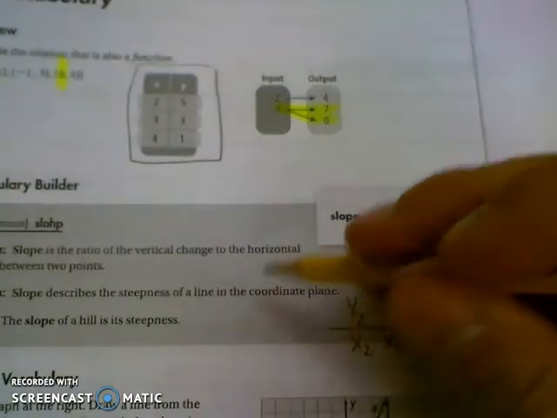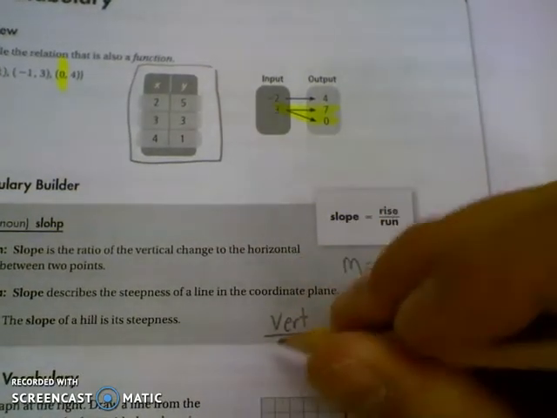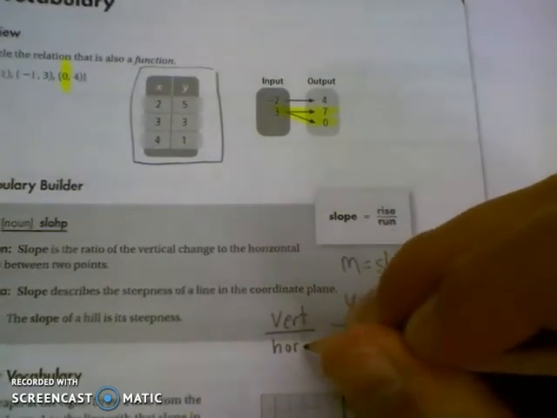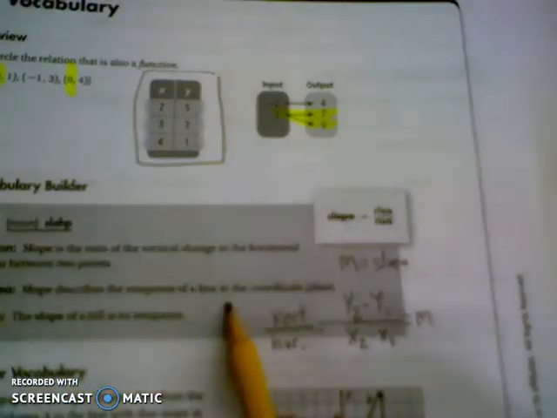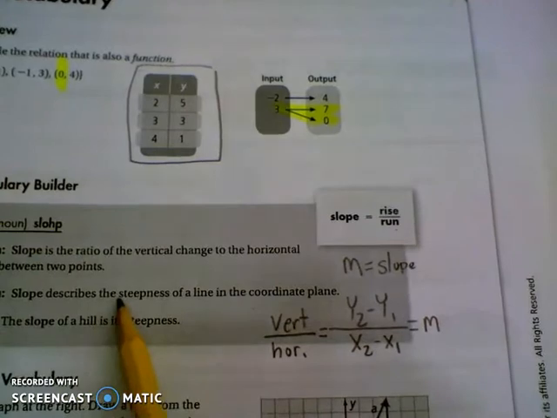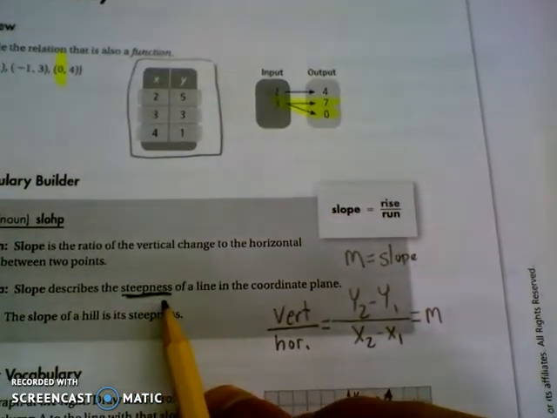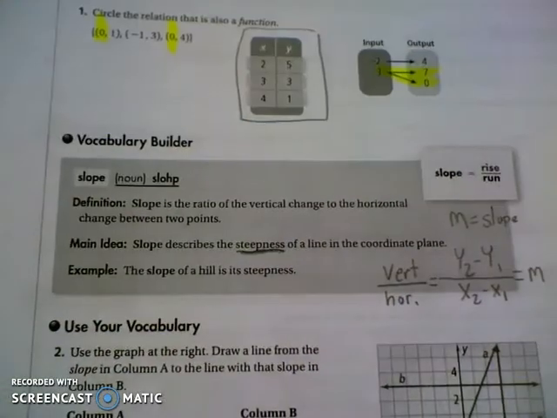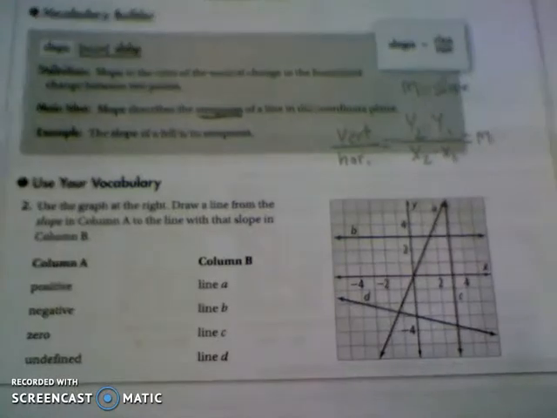So basically it's a change in vertical over the change in horizontal. And that equals that. Slope describes the steepness of a line in the coordinate plane. So steepness, or if it's negative, the lack of steepness. The slope of a hill is its steepness. It's an example.